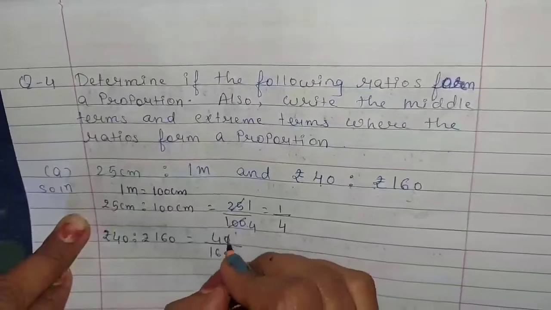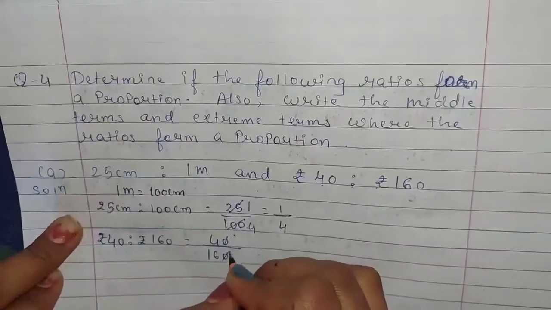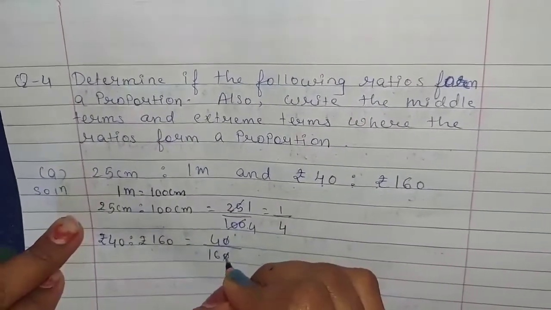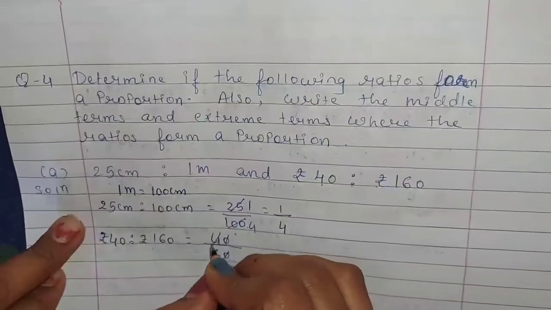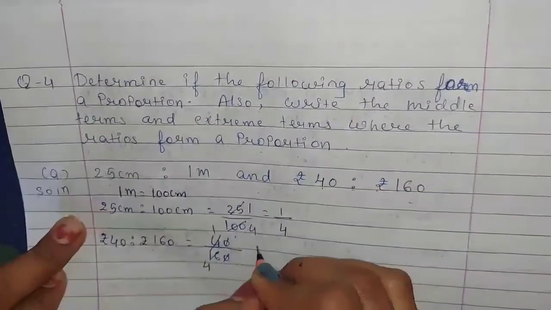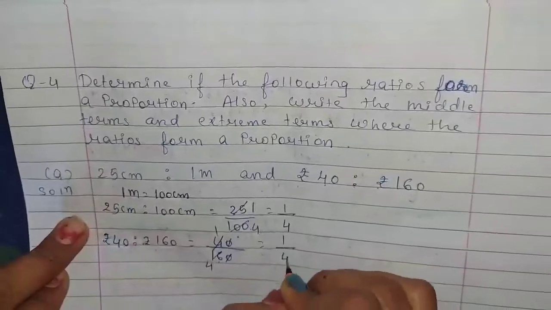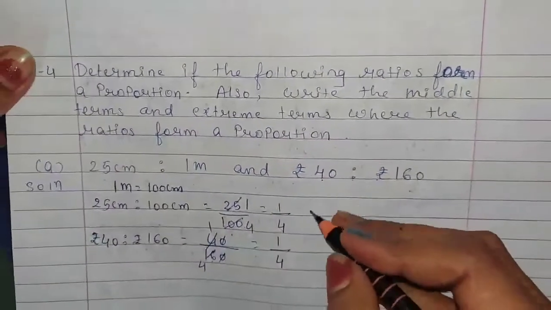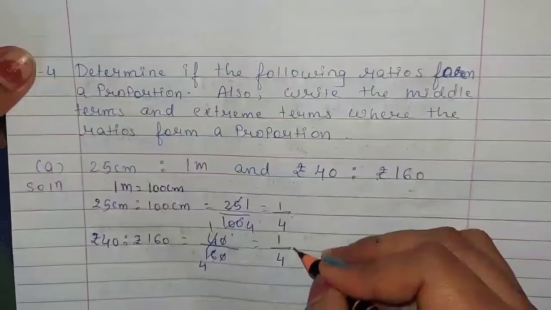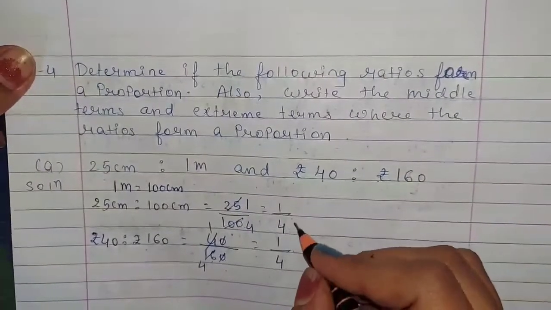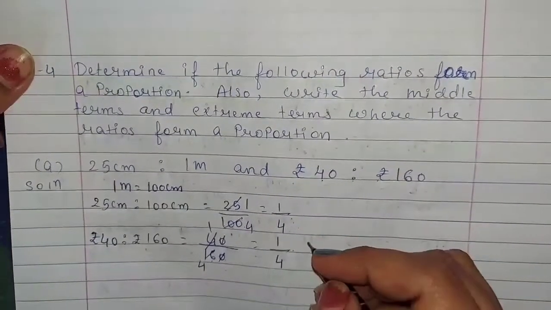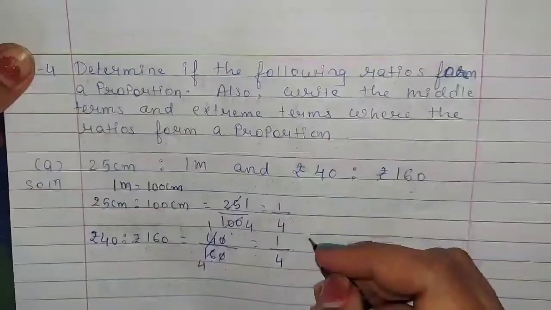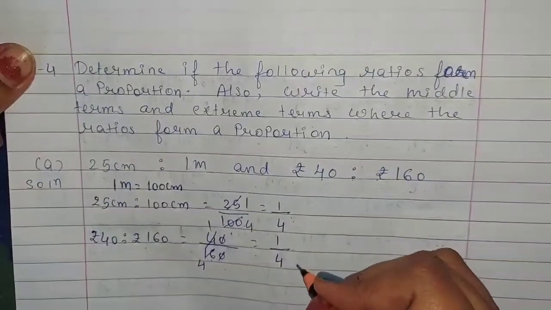We cancel 0 and 0, the last digits are 0, so we can cancel them. Now 4 upon 16, that is 4 ones are 4 and 4 fours are 16. So 1 upon 4. Hence we can observe that the fractions of both the ratios are the same. Hence the ratios are in proportion, because their fractions are the same.